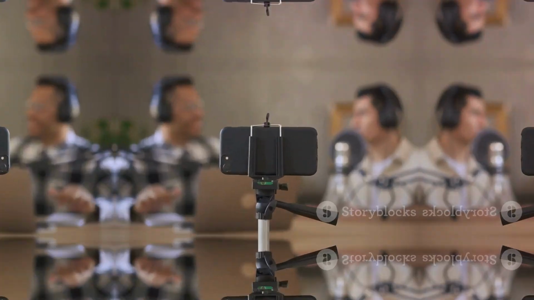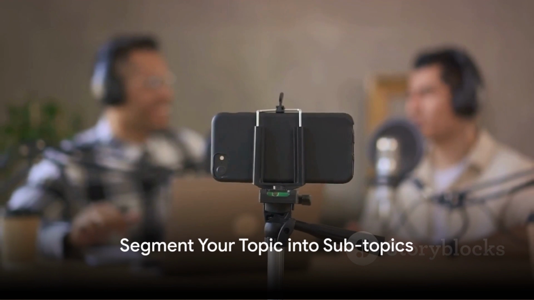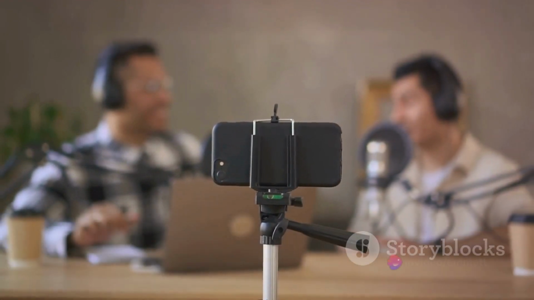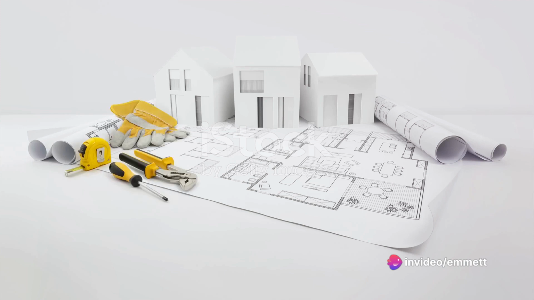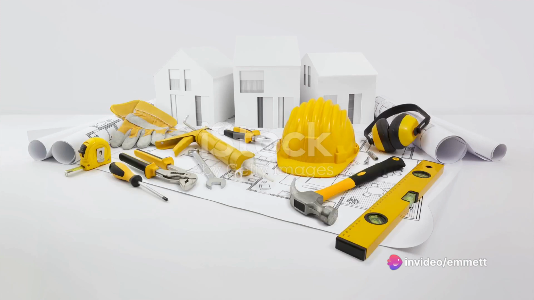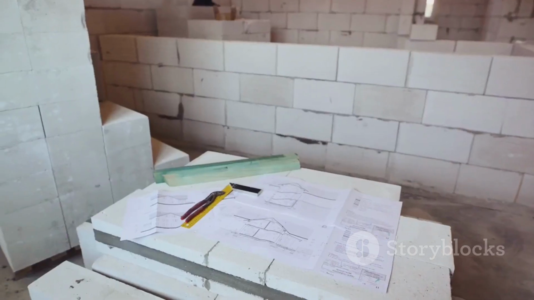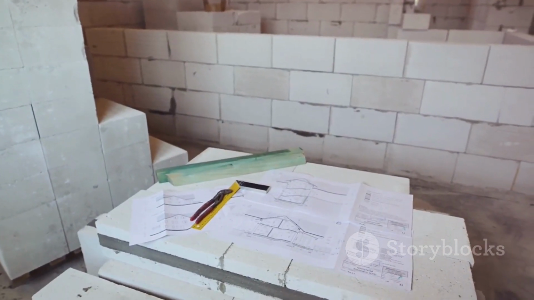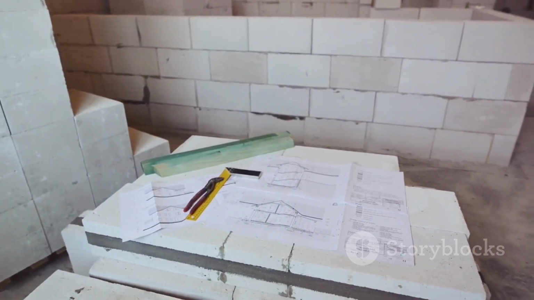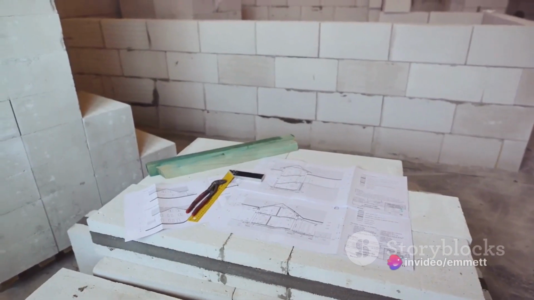Knowing your audience and topic is the foundation of a great podcast episode outline. Once you've identified your topic, the next step is to break it down into smaller, manageable subtopics. Imagine you're building a house. You wouldn't just pile all the bricks, cement, and wood in one spot and start working, would you? No, you'd organize your materials, laying them out in a way that makes sense for the construction process.